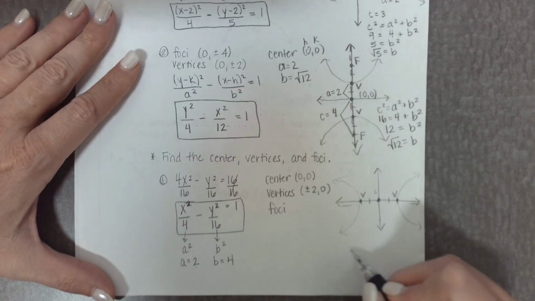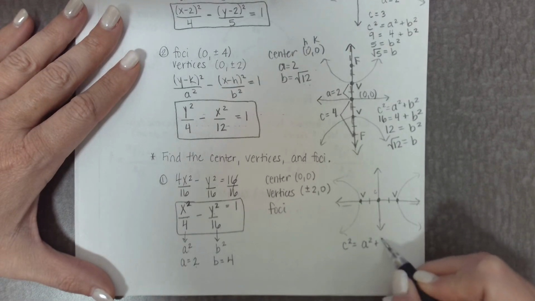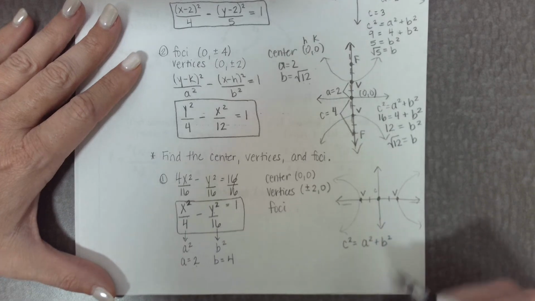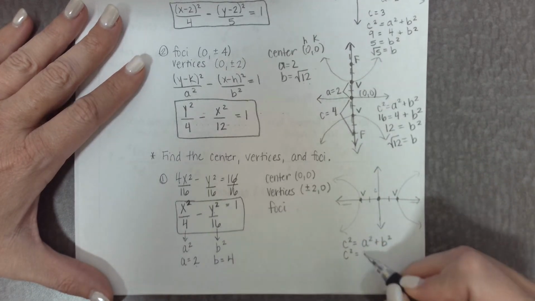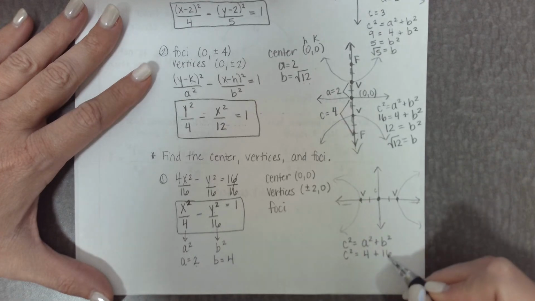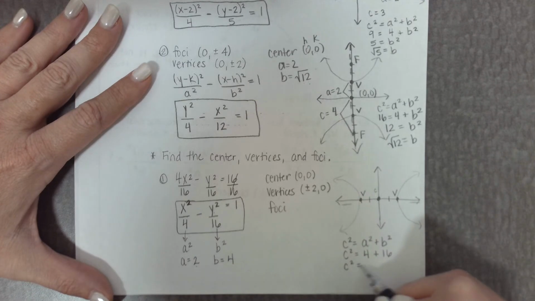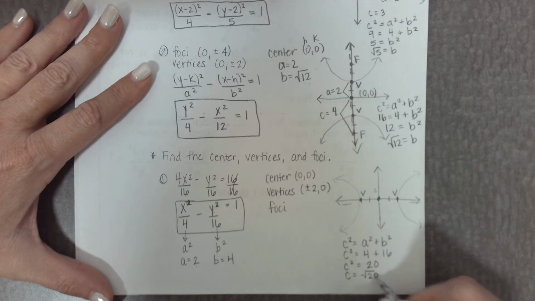Okay, so we're going to use our little formula, c squared equals a squared plus b squared, to find our c value. So c squared equals a squared, which was 4, plus b squared, which was 16. So c squared is 20. Square root that. c is the square root of 20.